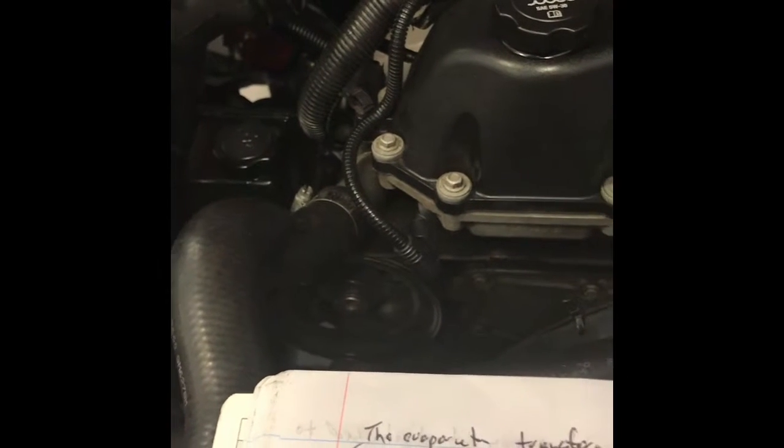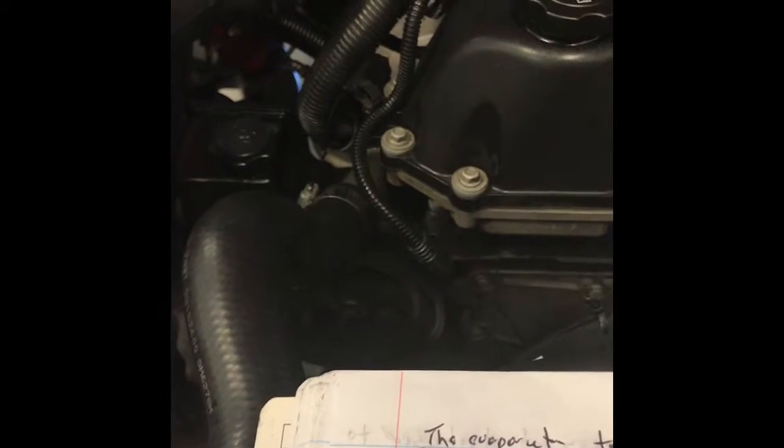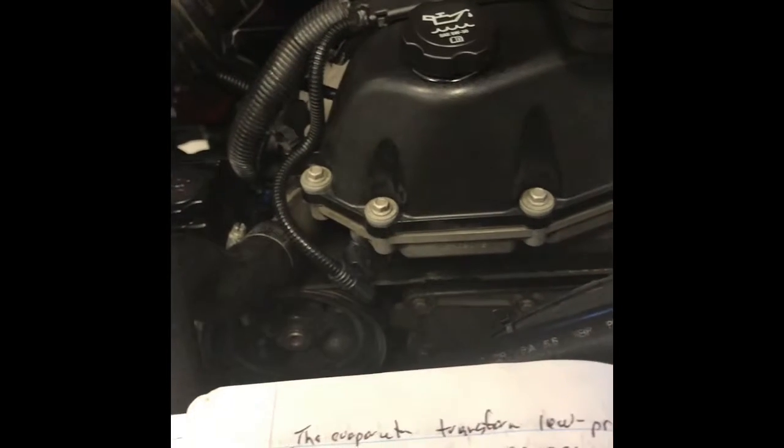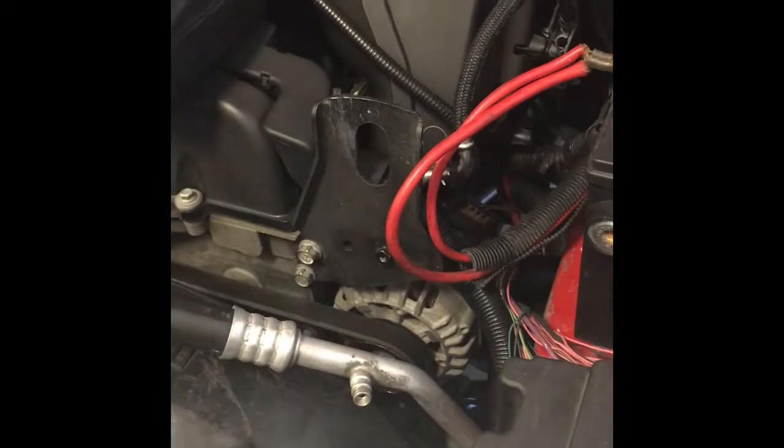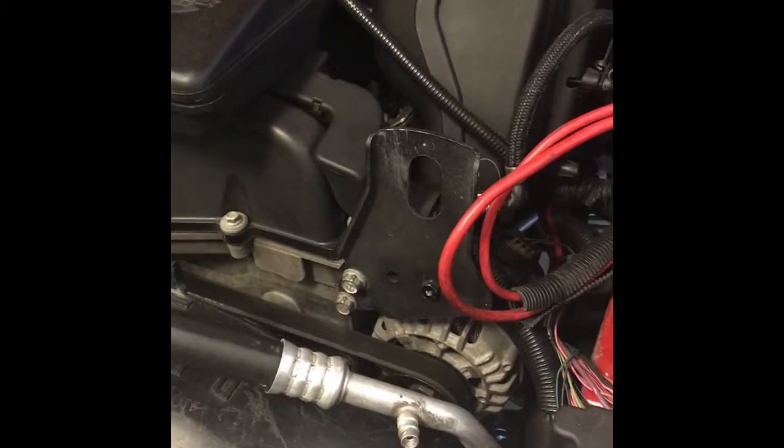Now the thermostat regulates the engine temperature within the block. It opens and closes at whatever temperature it's rated at, to allow water to flow through the block to cool the block. And then we'll also have the water pump, which would be mounted right here behind this fan. Behind this pulley is your water pump. The water pump helps the flow of the water through the system.